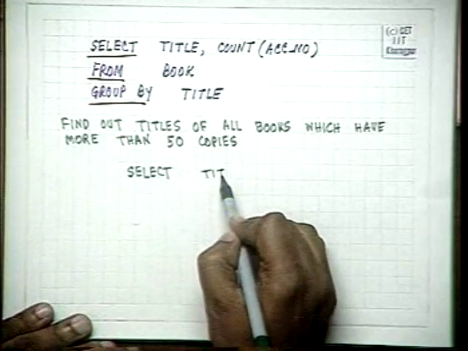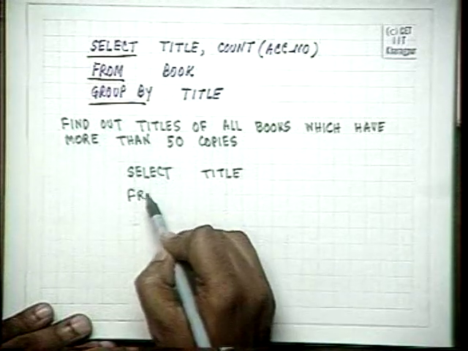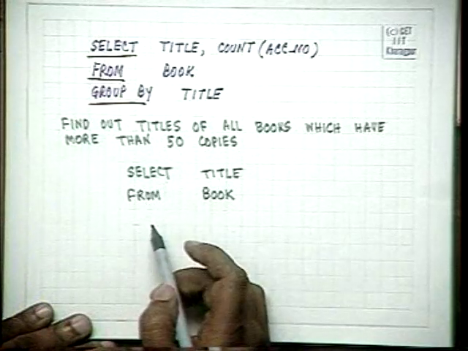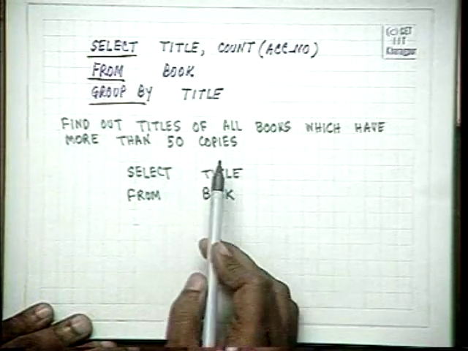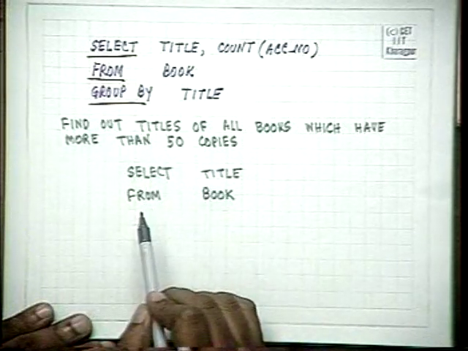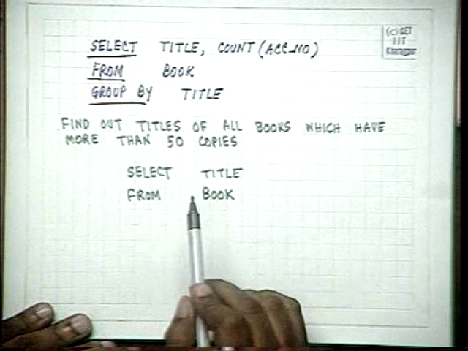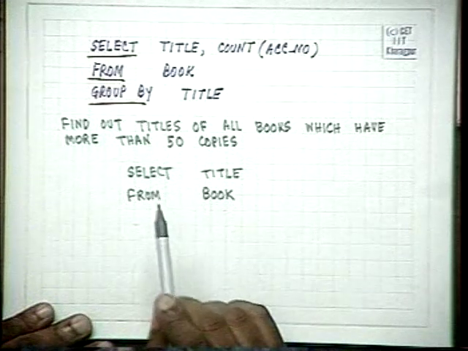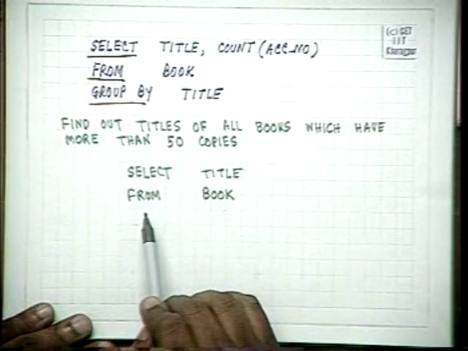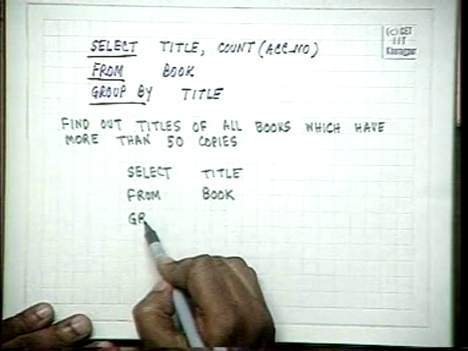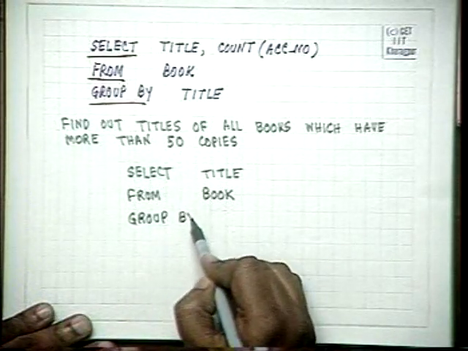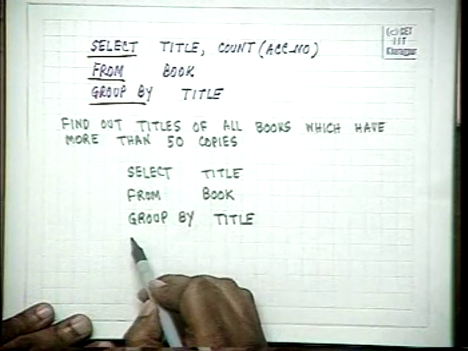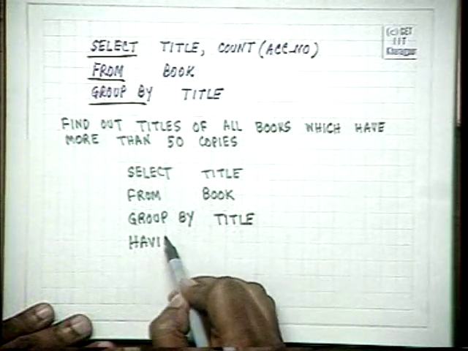select title from book. Now where, what will we do? This question of counting the copies comes only after grouping. So unless you first group them, you cannot say anything, and the where clause is not applicable on that. The where clause is applicable prior to grouping. So we will have to first group them. And an additional construct is provided called having.